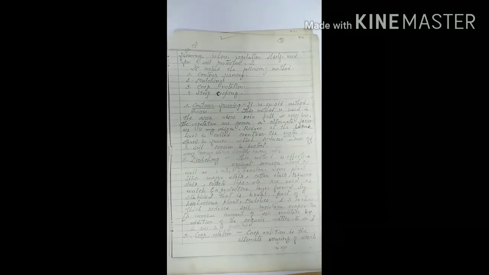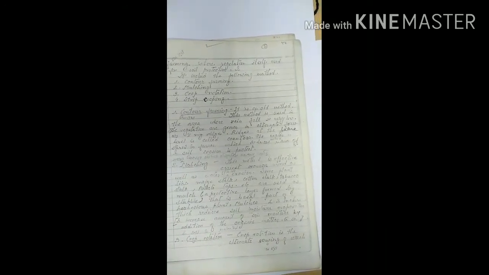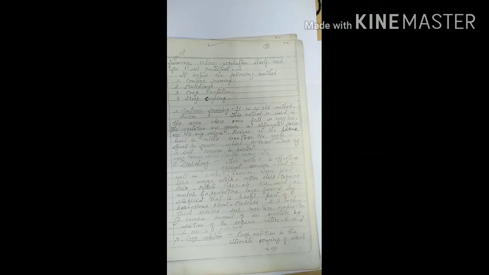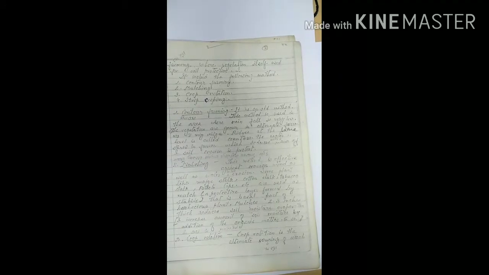It includes the following methods: contour farming, mulching, crop rotation, strip cropping. Contour farming is an old method. This method is used for areas where the rainfall is very low. The vegetation is grown in alternate furrows and ridges at the same level, which is called the contour. The water is stored in the furrows, which reduces the runoff, and soil erosion is prevented.